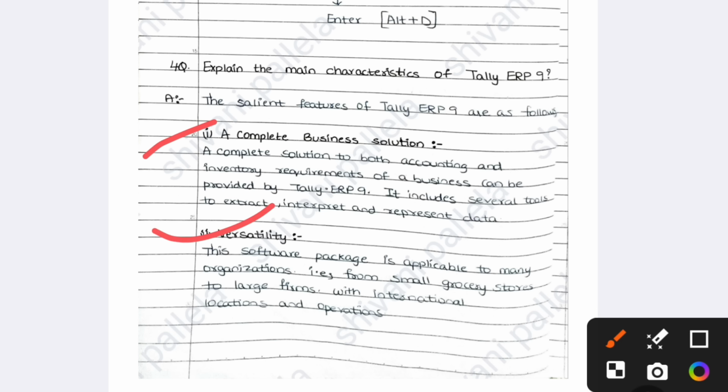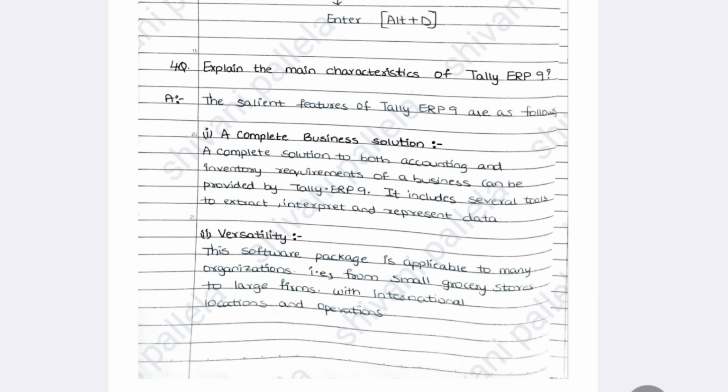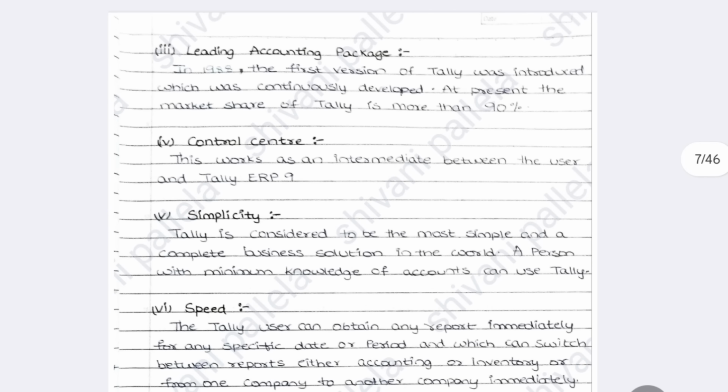Next one, versatility. Versatility is nothing but that from small stores to big institutions and big organizations, everyone can use this Tally. From DMart to any Kirana shop, or a grocery shop near your home, they can also maintain this Tally. That is called versatility. Next one, accounting package. Accounting package is nothing but the market value is more than 90% because it is continuously developing. Everyone is using that.